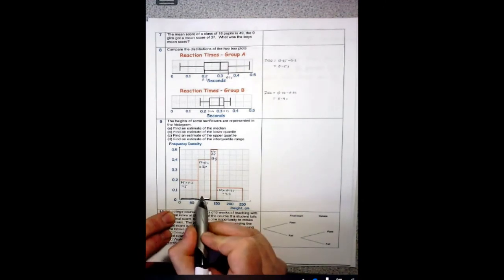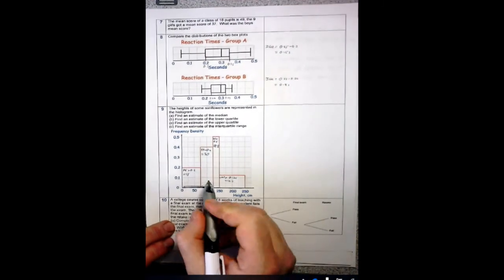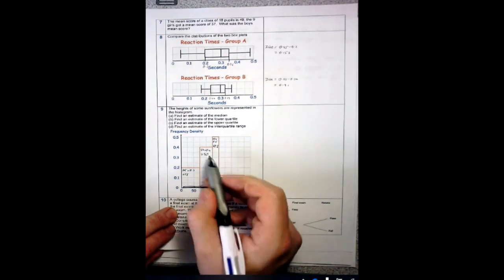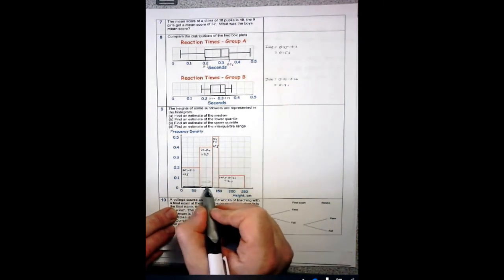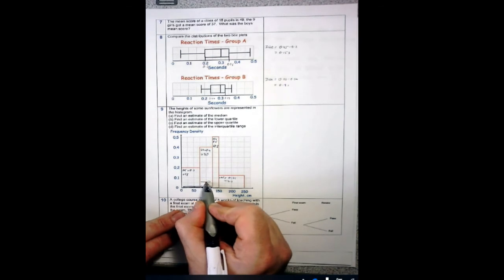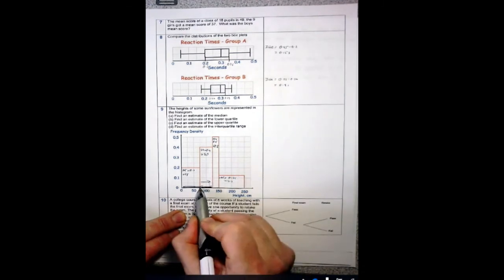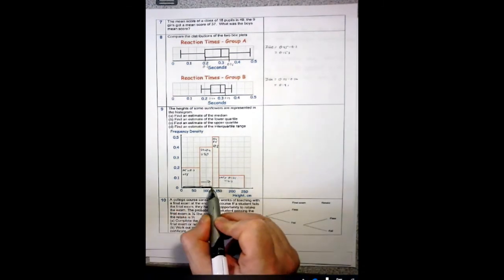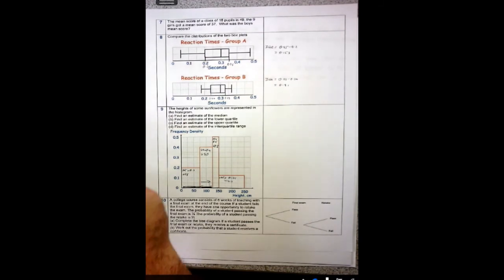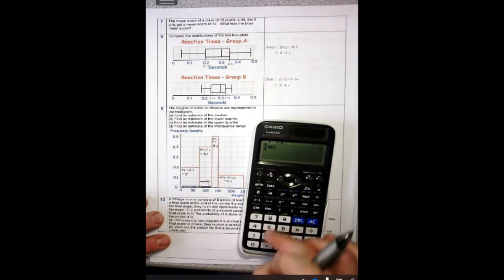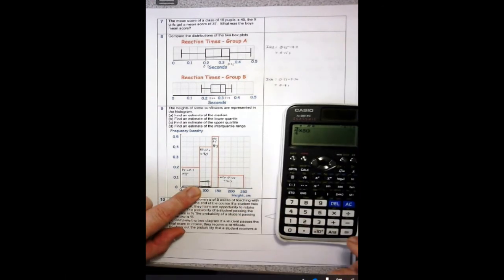So I need to go 3/4 up here. And between 75 and 125, what I did was I went 3/4 of 50, because the width is 50, so that would be 37.5 from 75, so it takes me to 112.5. Nice. Not nice at all.